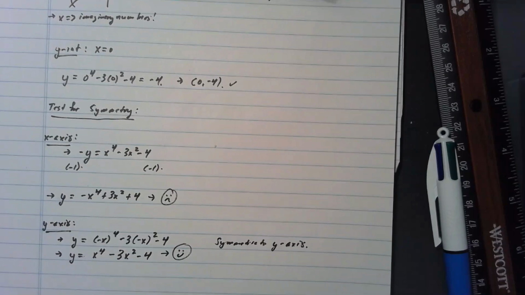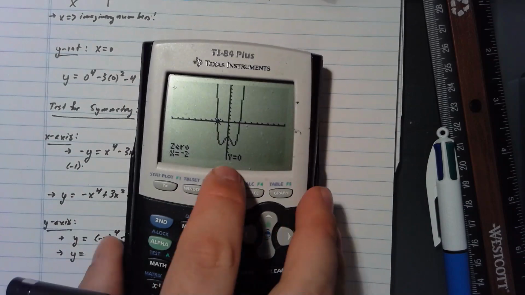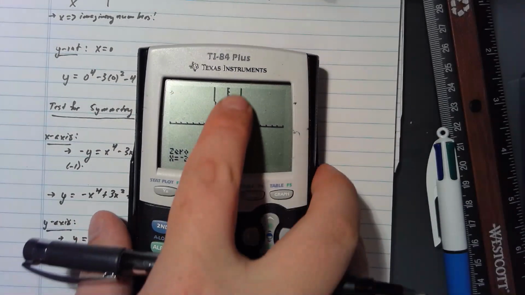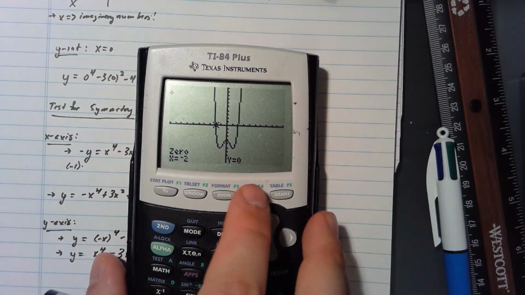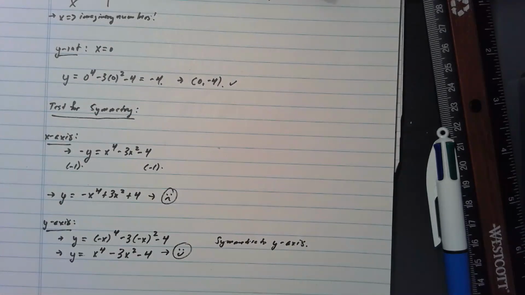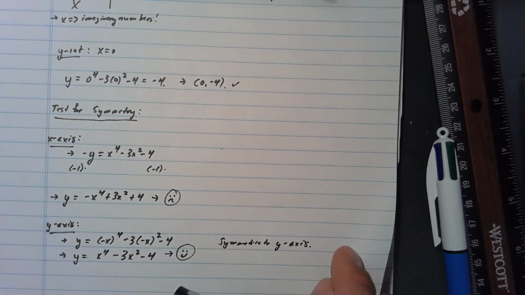So there's no need to test for origin symmetry because I already know it's symmetric to the y-axis. And if you look at your graph, you can see how it's symmetric to the y-axis. It's just a mirror image. You can flip it over. All right. Letter B.